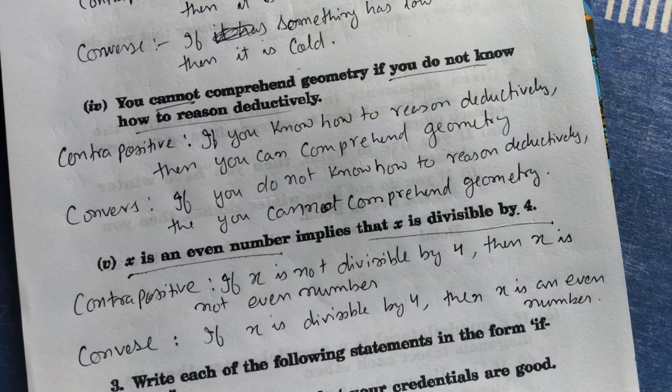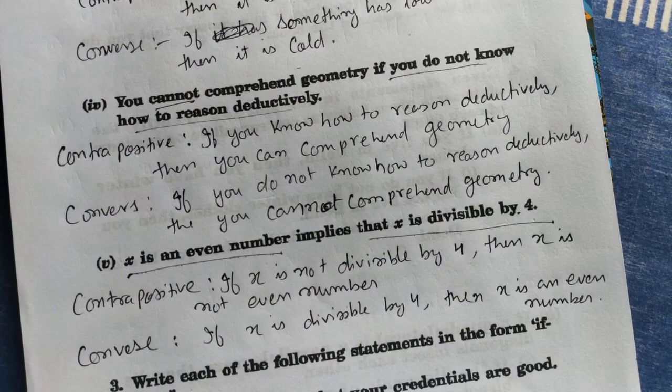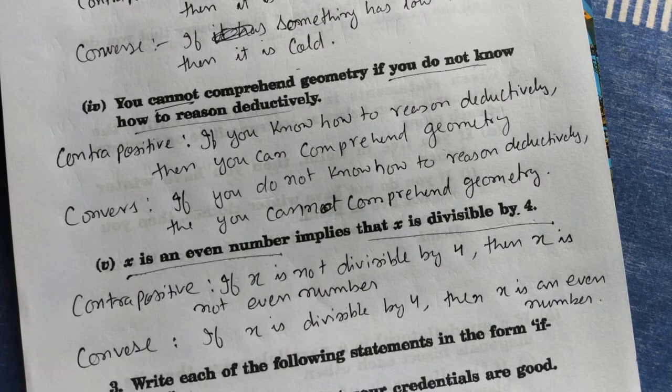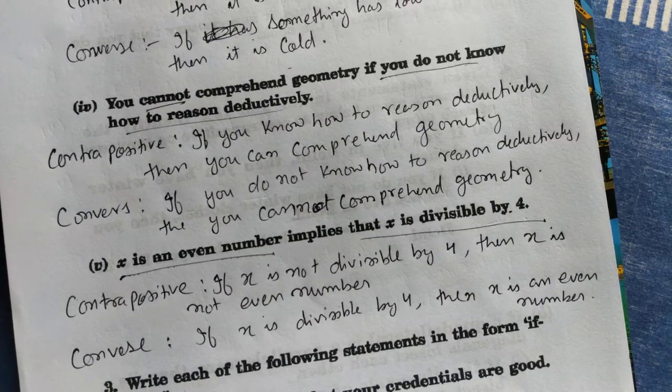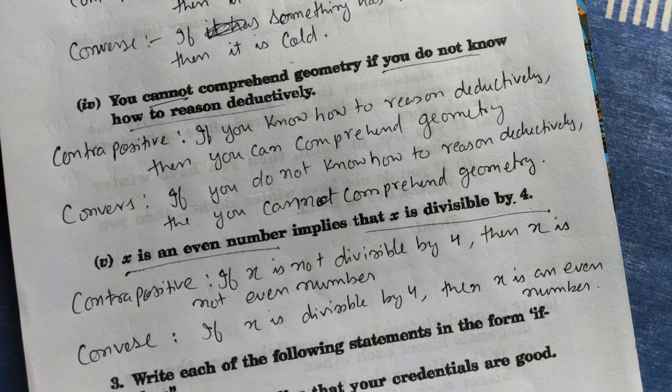Okay, let's do question number 3. Write each of the following statements in the form of if and then. So the first question is, you got a job implies that your credentials are good. So start from the second statement, or you can start from the first statement.